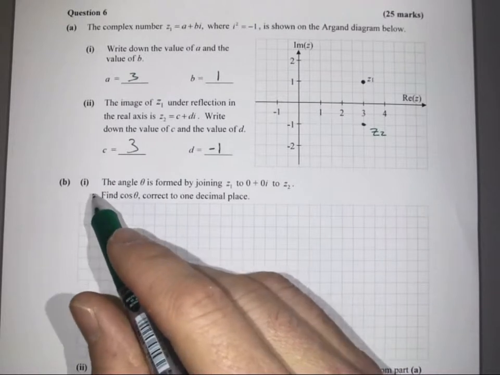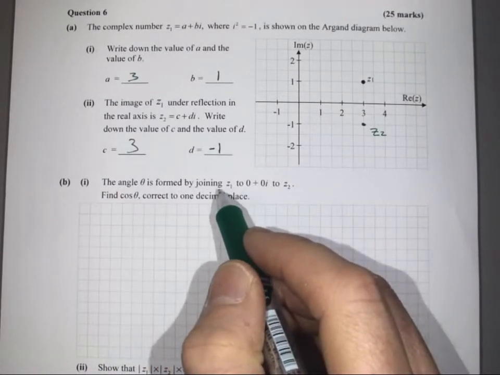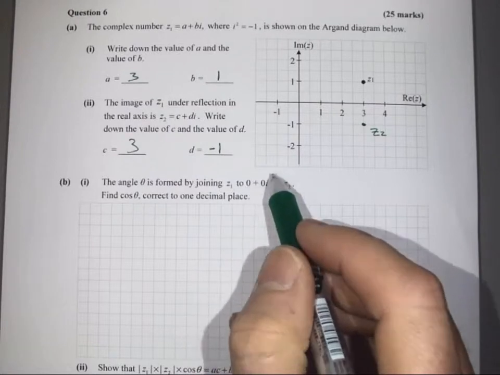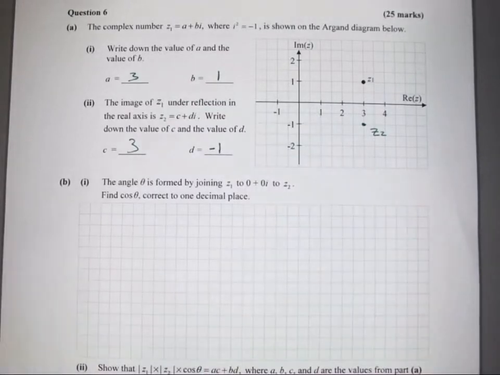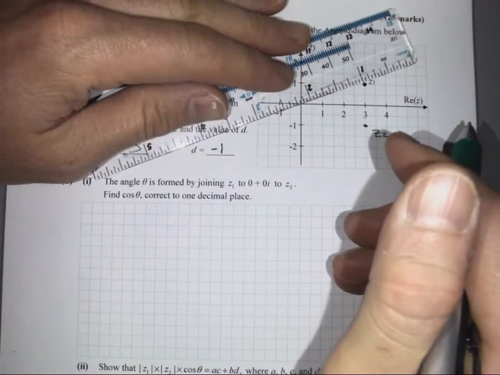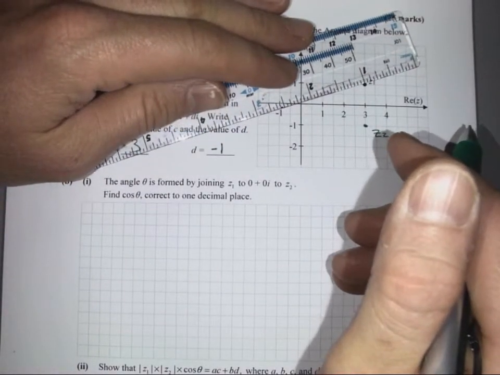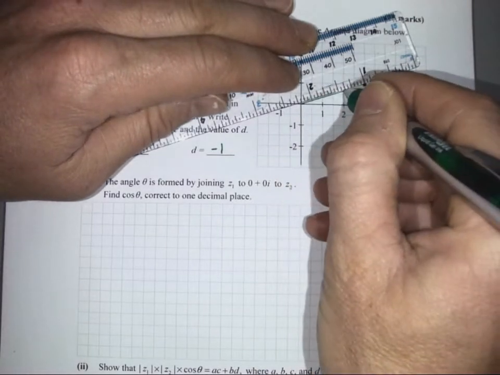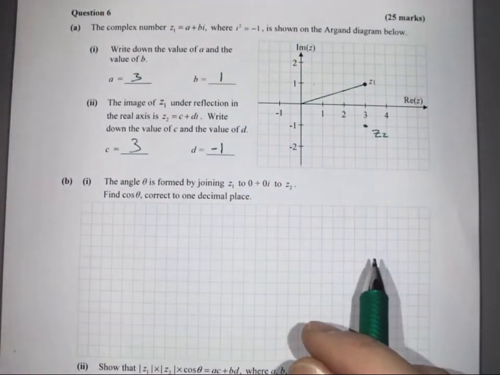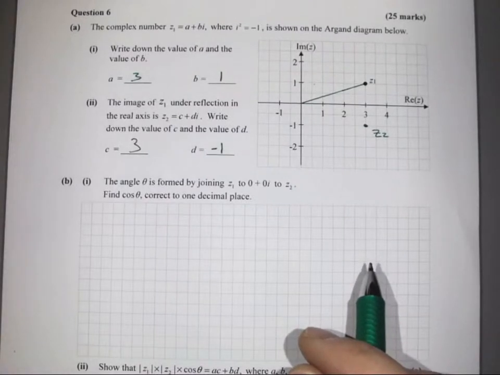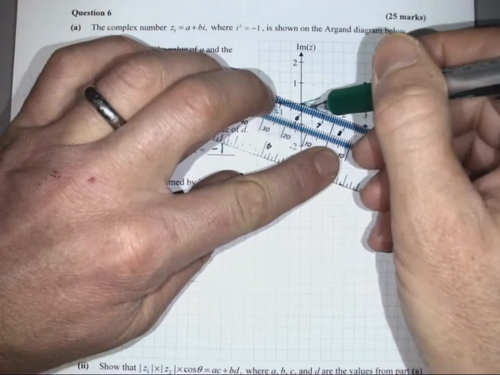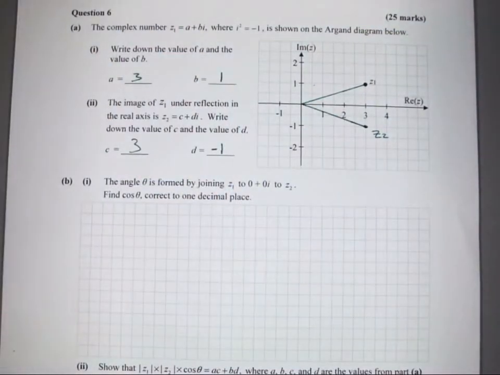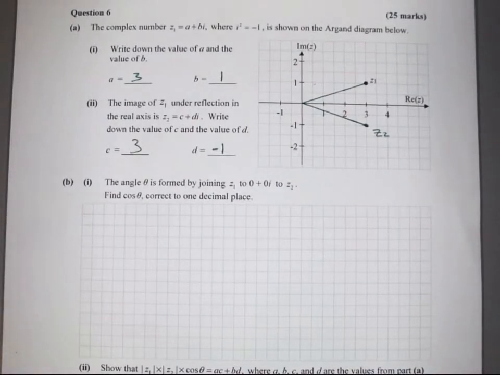Part 1 of part B, the angle theta is formed by joining Z1 to 0 plus 0i. That's the origin there. So I'll just grab a ruler here and let's do that. Now pencil would be better, but I want to make it clearer, so I'm doing it in pen. So Z1 is now joined to 0 plus 0i, and then we're joining 0 plus 0i to Z2.